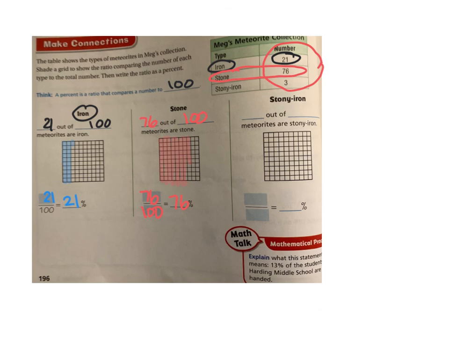And a combo of stony iron is 3 out of the 100 meteorites that she has. That is 3 out of 100 because she has 100 total in her collection. We're going to shade in 3 out of 100. Hardly any, right? 3 out of 100 is 3%.